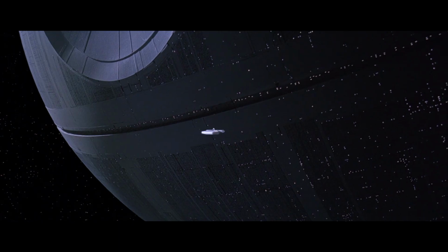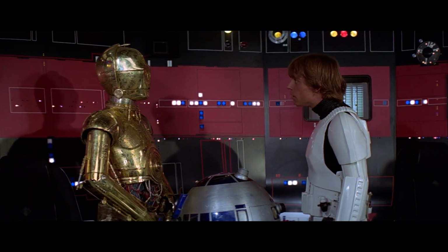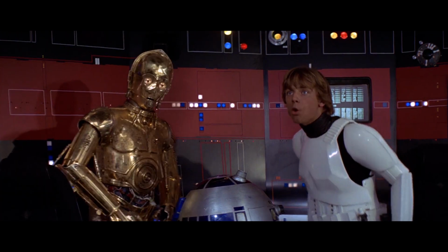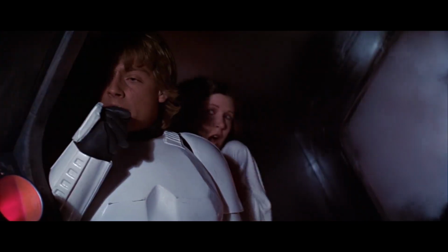This is where the Millennium Falcon is tractor beamed into the Death Star and, after hiding in Han's smuggling compartments, Luke discovers the princess. The princess? She's here? And makes his first proactive decision to save her. It belonged to her. She's the one in the message. We gotta help her. This is the beginning of the end of his old self.